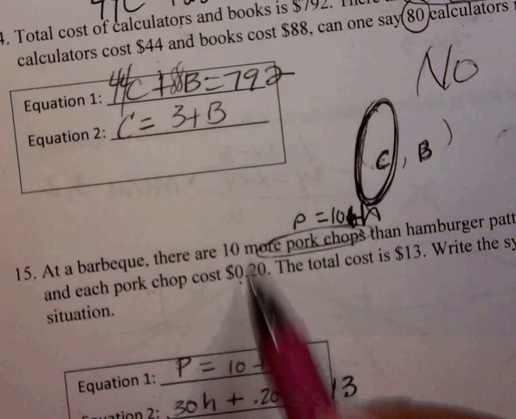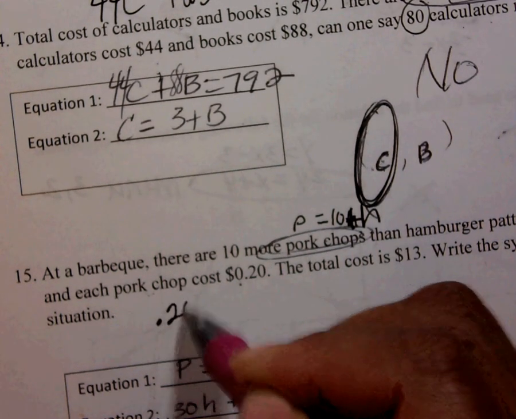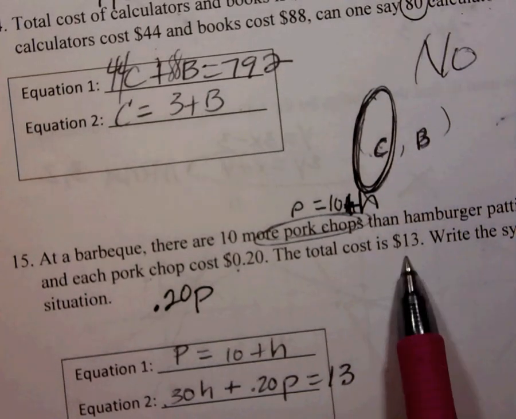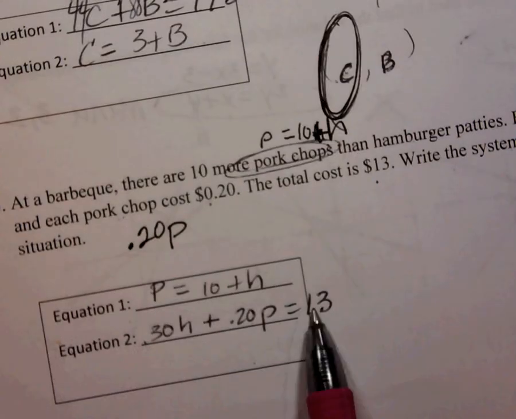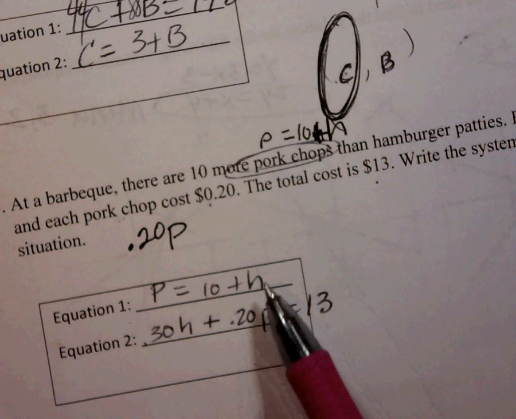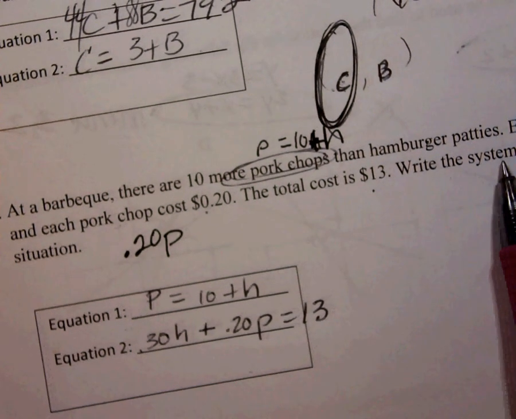And each pork chop costs 20 cents. And this is the patty we're paying for, 20 cents P. And you spend a total of $13, so equals 13. It didn't ask for the number of pork chops or hamburger patties that you had, but we do know these are the 2 equations, and that's what it wanted you to do, was write the system.